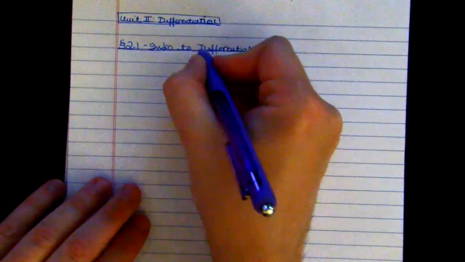So we're about to start Unit 2 about what we call differentiation, which is a fancy word for the process of finding derivatives. This is our first of several units on derivatives, how we can find them and what they can be used for. We're going to start by looking at section 2.1, which is an introduction to differentiation.